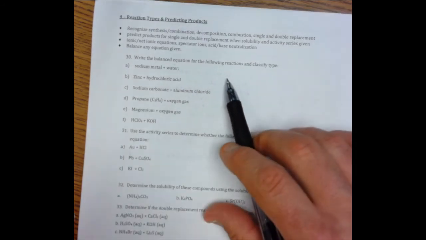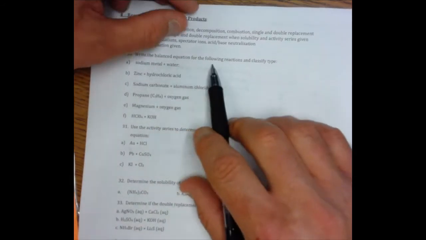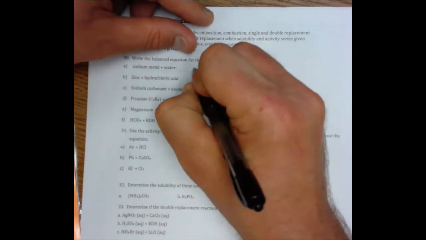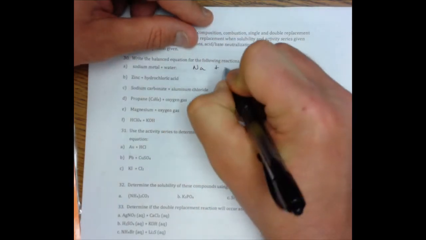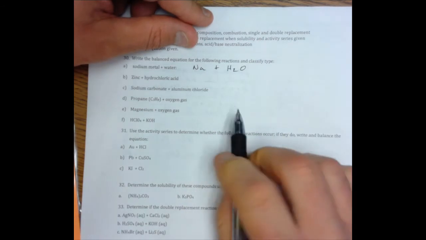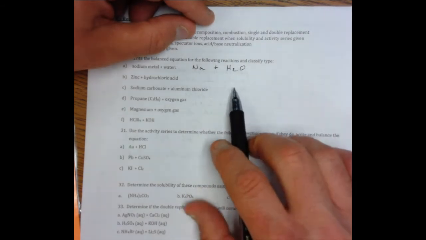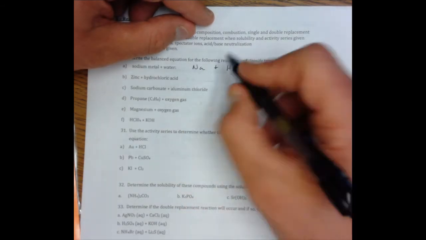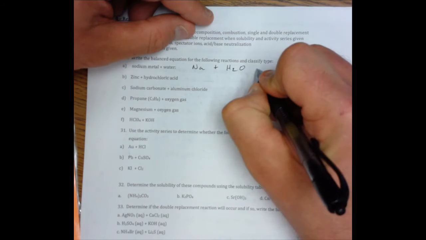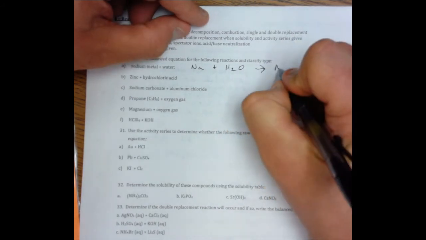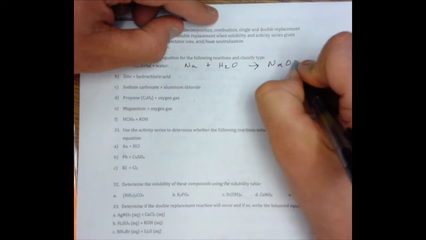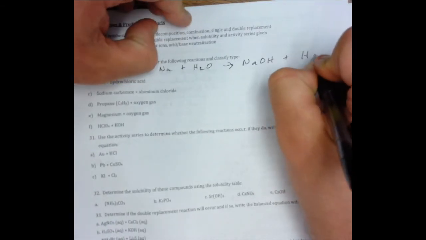Alright, so let's take a look then. Write the balanced equation for the following reactions. Sodium metal plus water. That right there is going to be a single displacement. Sodium's going to come and push out one of the hydrogens. So we have NaOH. The hydrogen goes off by itself then.